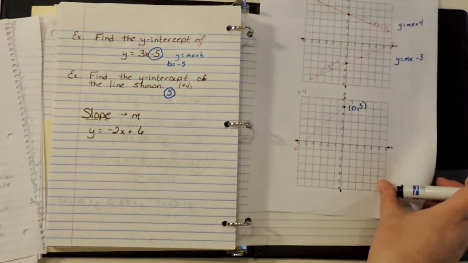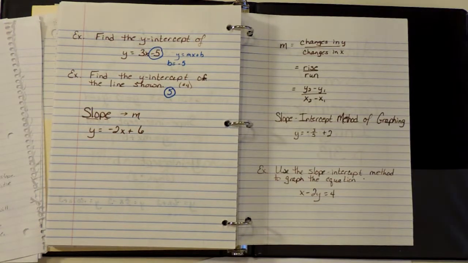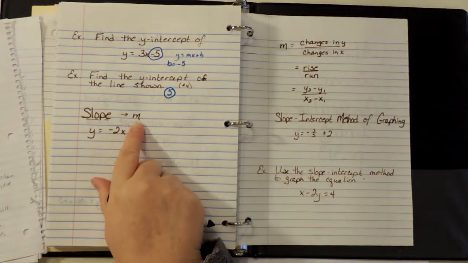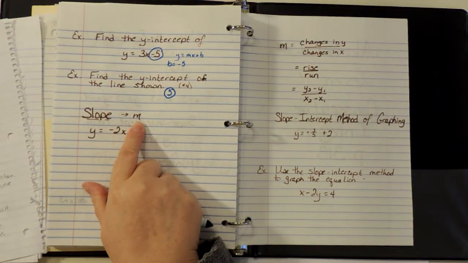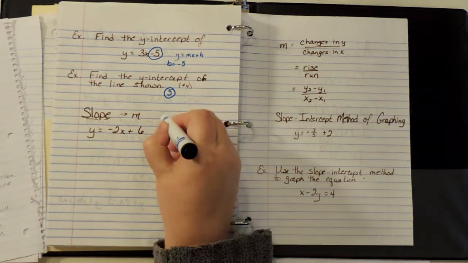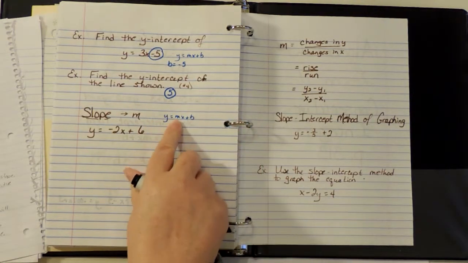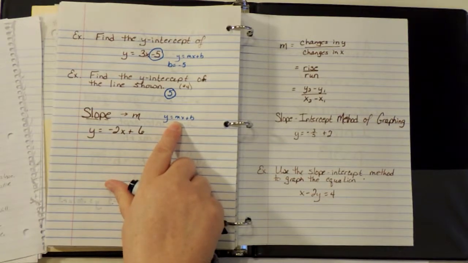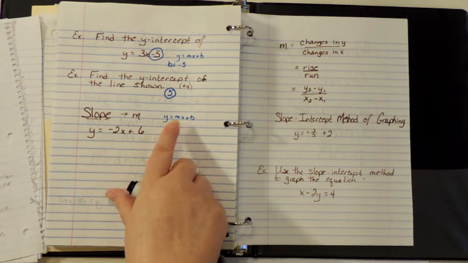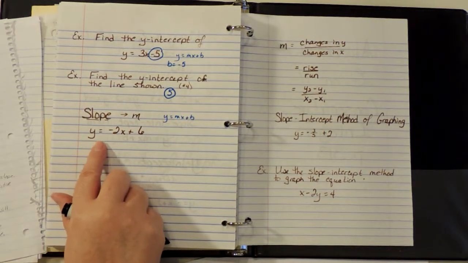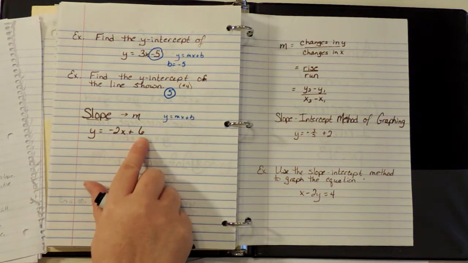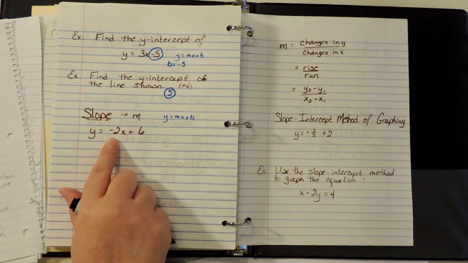Okay, now let's talk about slope. The slope is the m of the equation. So if we have y equals mx plus b, the m is the coefficient of x, and we call it the slope. If the equation of the line is y equals negative 2x plus 6, the slope equals negative 2. Note that slopes can be positive or negative.